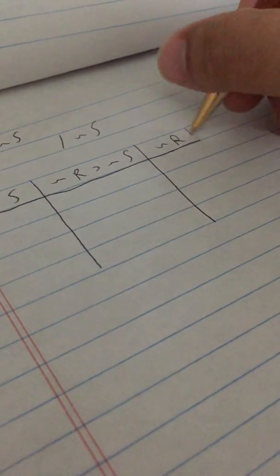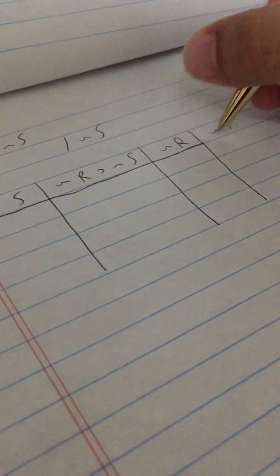Let's use a truth table. I have two simple statements, R and S. I need 4 rows. First premise is not R, then not S. Second premise, not R. And the conclusion, not S. Okay.